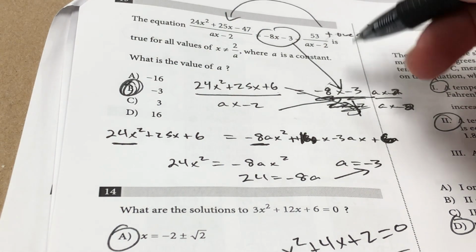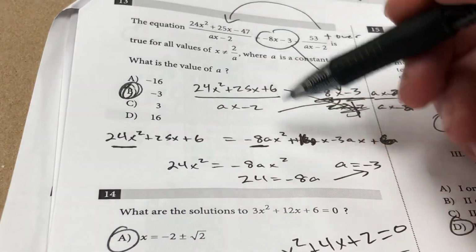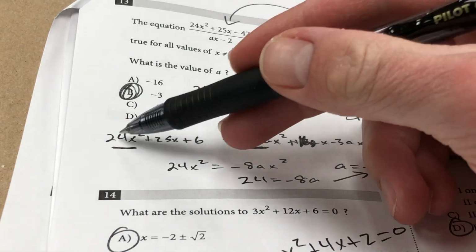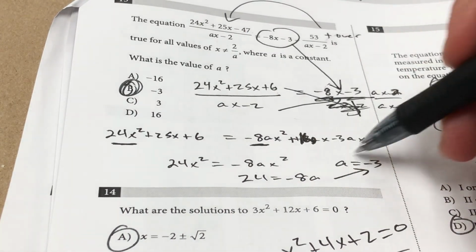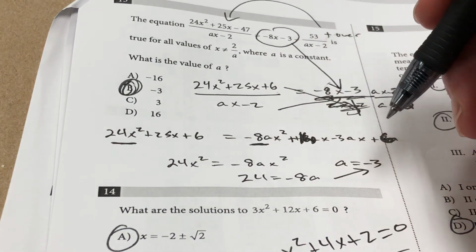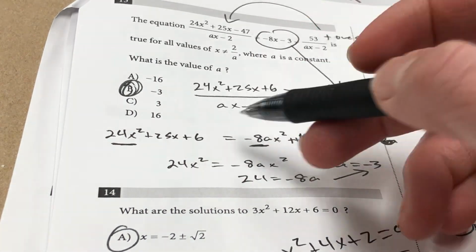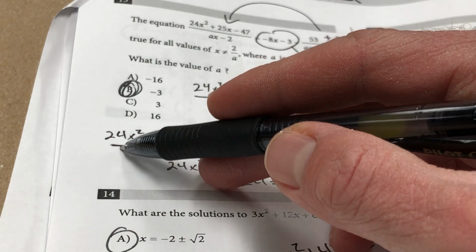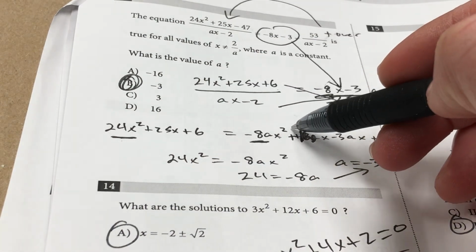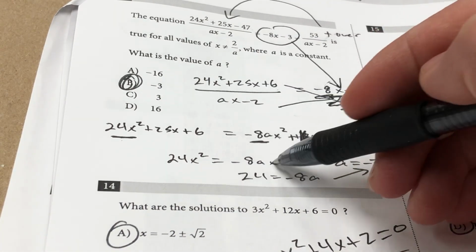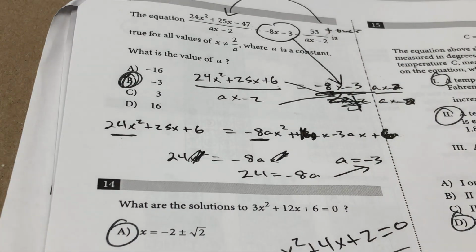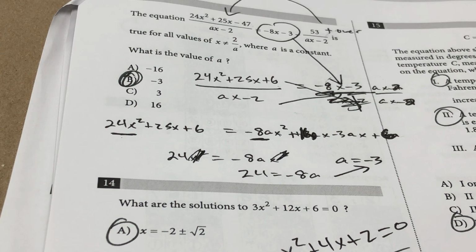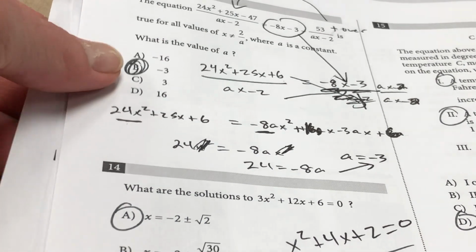So correspond: you only have 2 terms with x squared, so this must equal this. This has to equal this. The 6's obviously correspond. You can say this equals this, and you're still going to get negative 3. But if I just have 24x squared equals negative 8ax squared, the x squareds will cancel, and a is going to be negative 3. That's going to be a more interesting question.